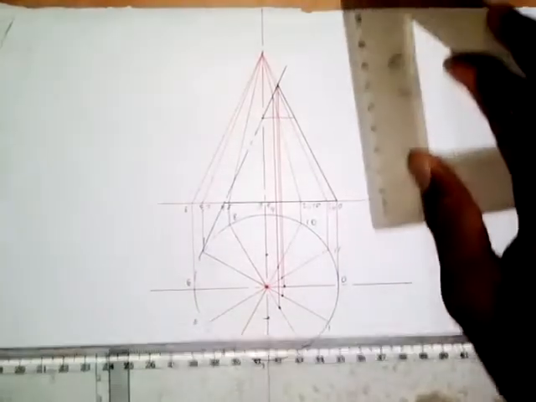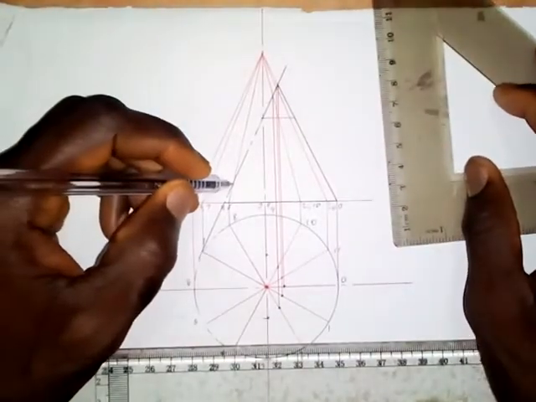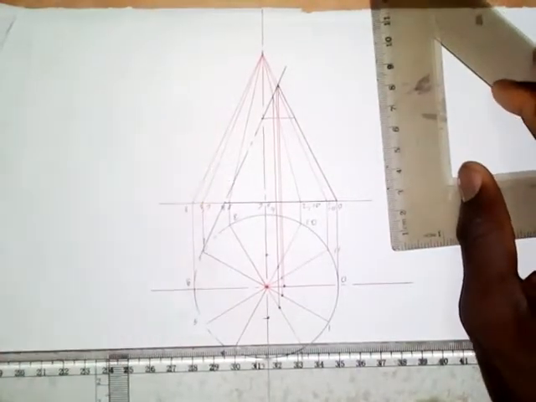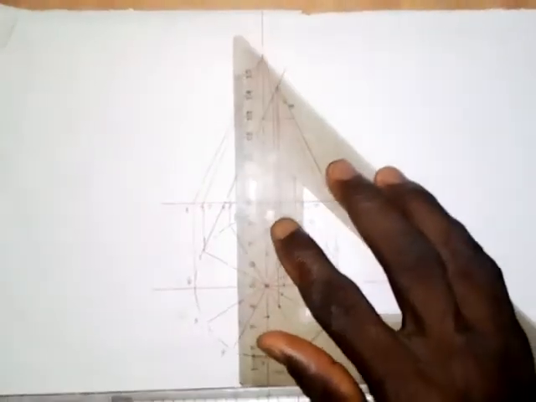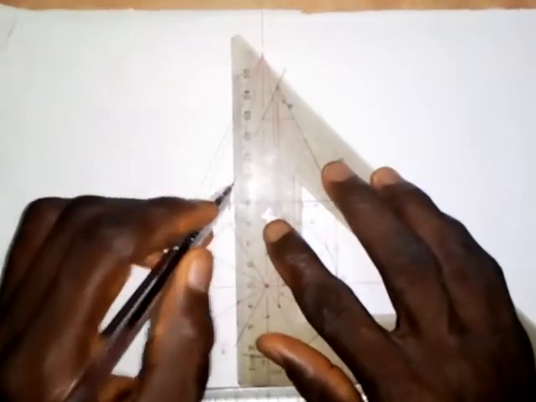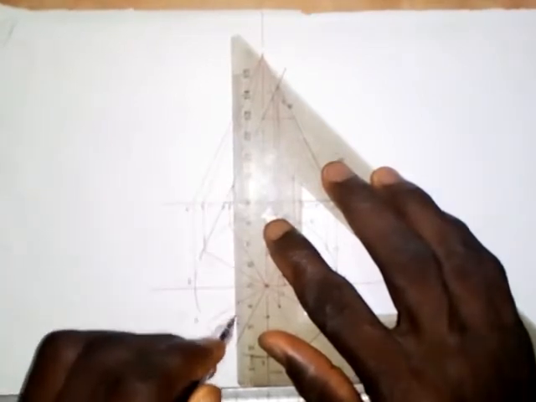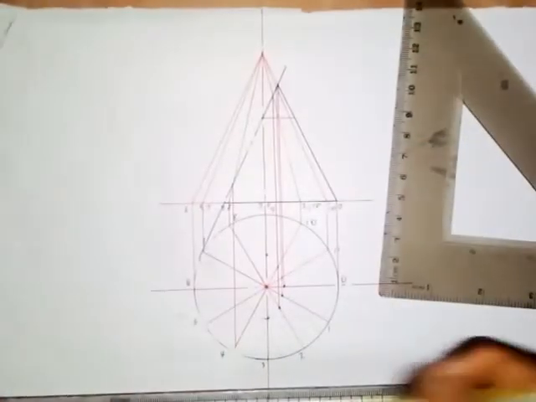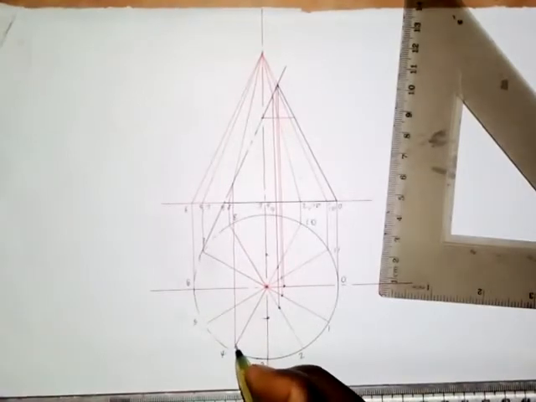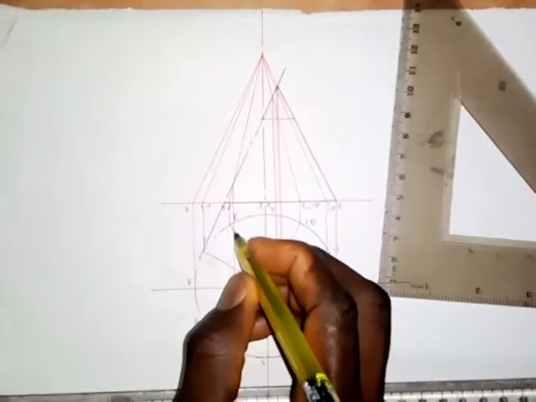So next, you touch this line 48 at this point. So we need to draw a vertical line from here. So draw a vertical line from here, like this. So this is point 4. This is point 4, and this is point 8.